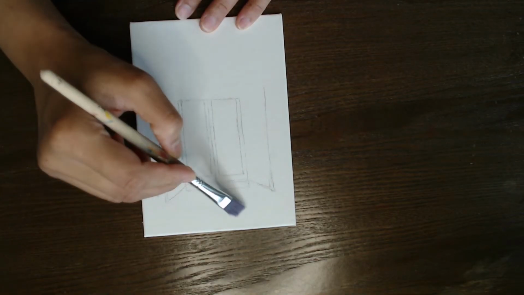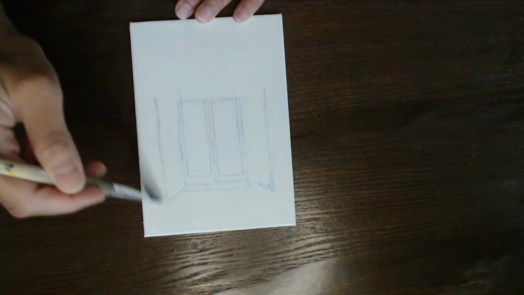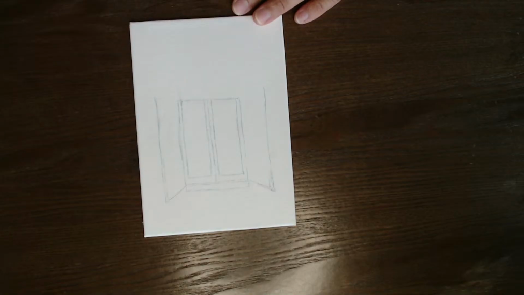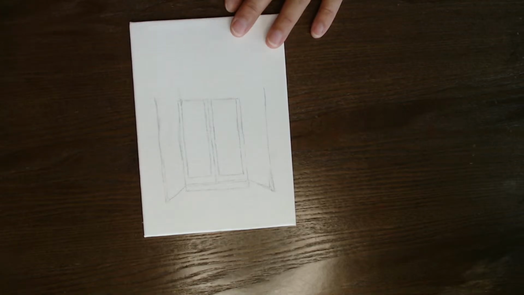So I'll be keeping the wall as white. So all here white. So I'm taking the titanium white color. Already the canvas is white, but I'll still paint white on it because we will have some highlights on the wall also.